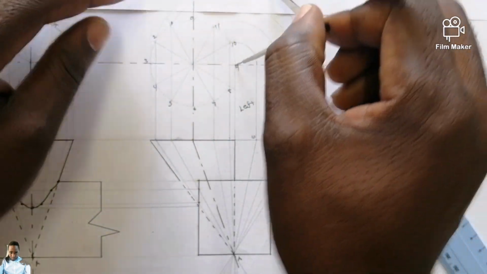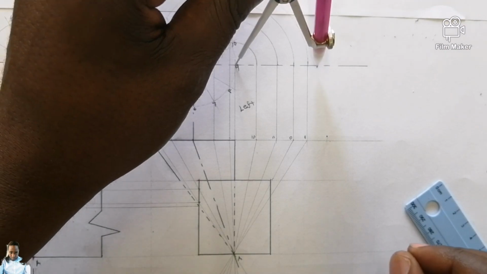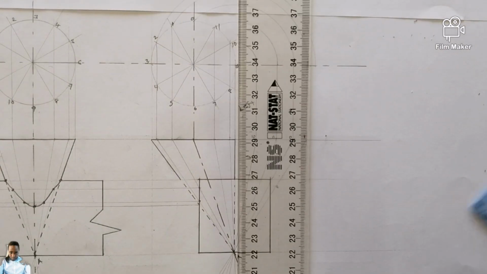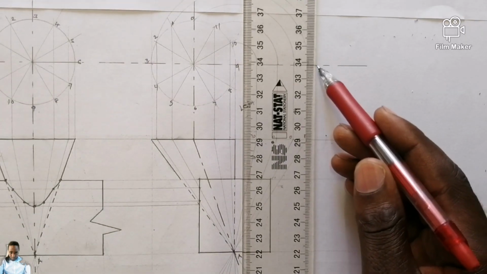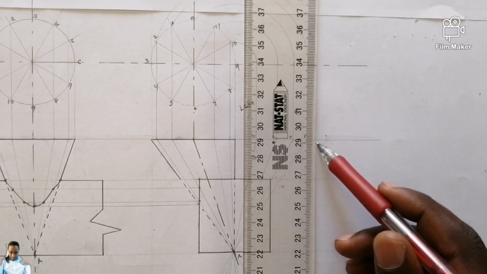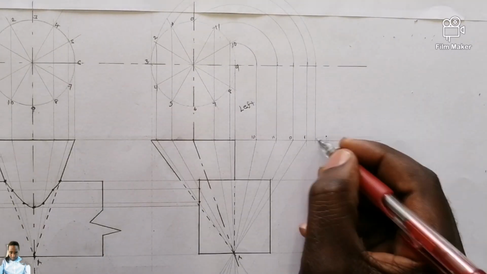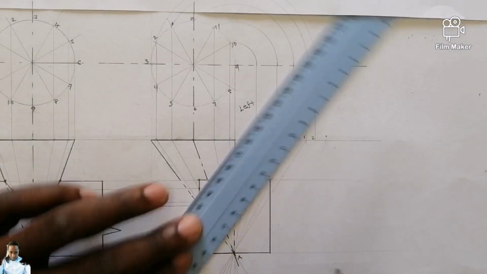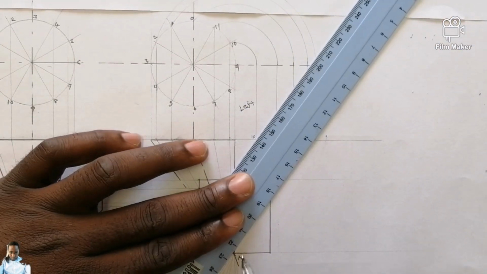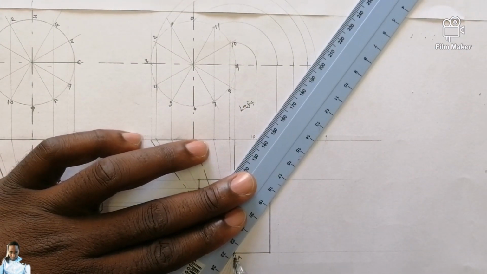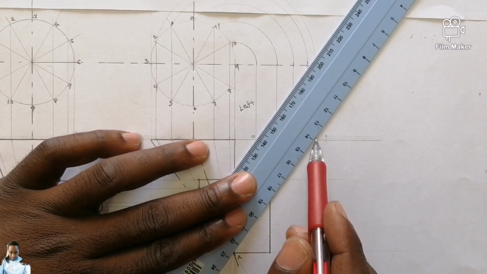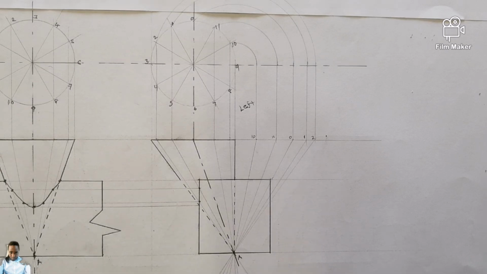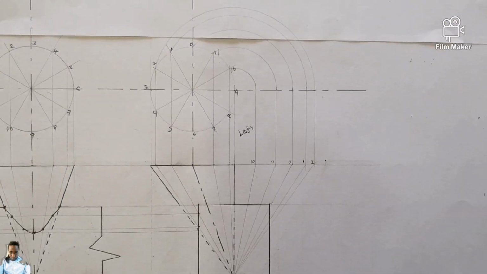There you go. Once you get it there, take it vertically down. This is 0.2, eh? So take it to your apex point. So like this we go. Remember, we are still drawing them faint, eh?